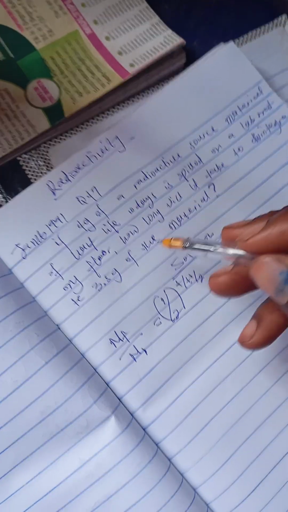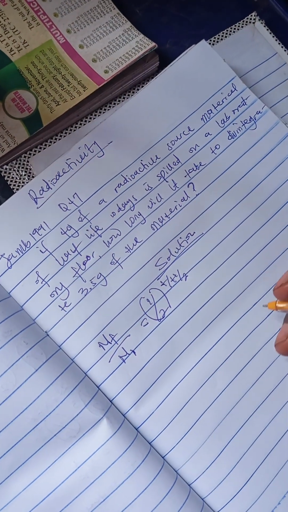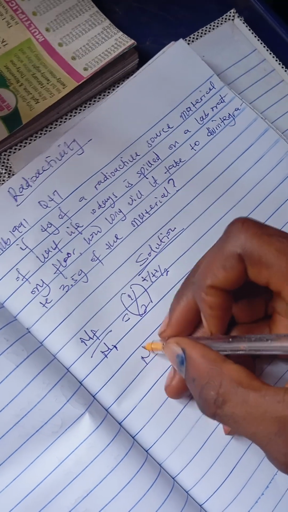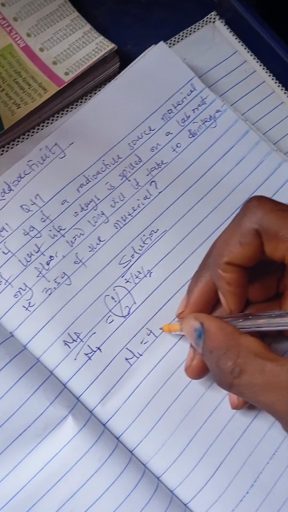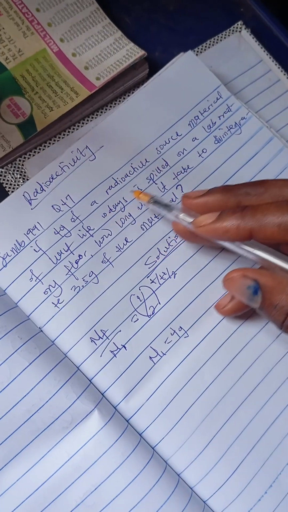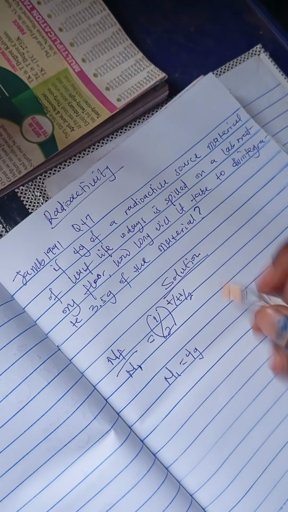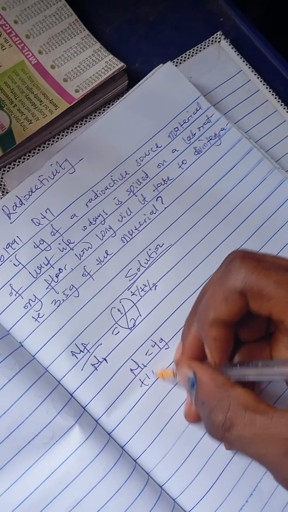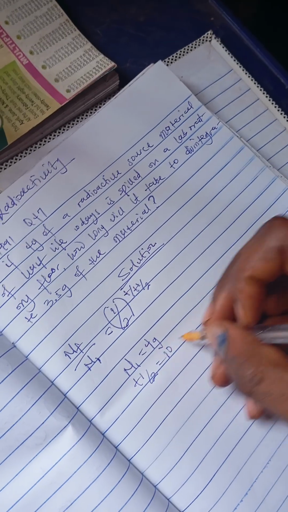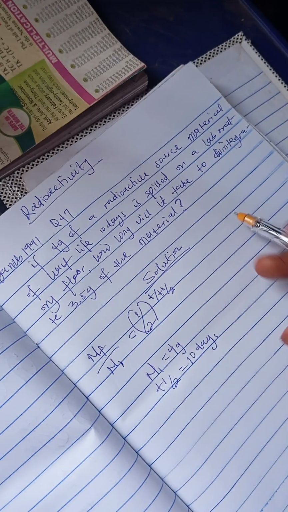Then let's look at the question. If 4 grams of a radioactive source, that's the initial number, is equal to 4 grams. Initial number is 4 grams. A half-life of 10 days, that is t half is equal to 10 days.